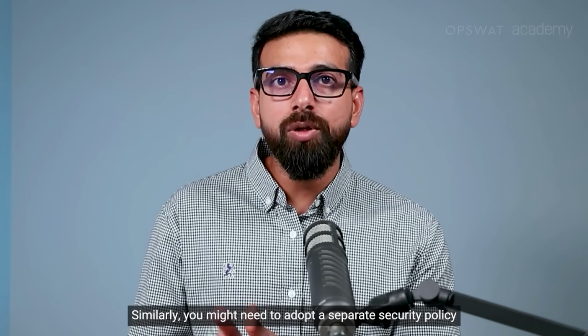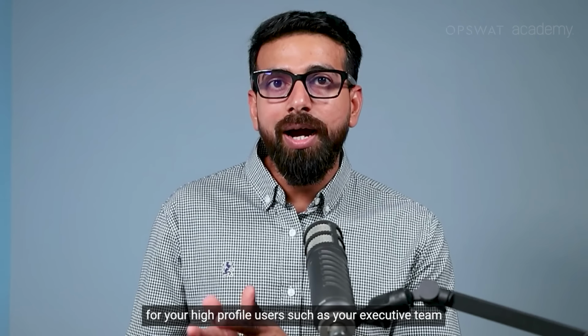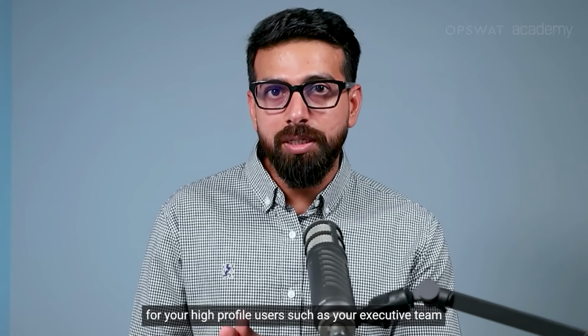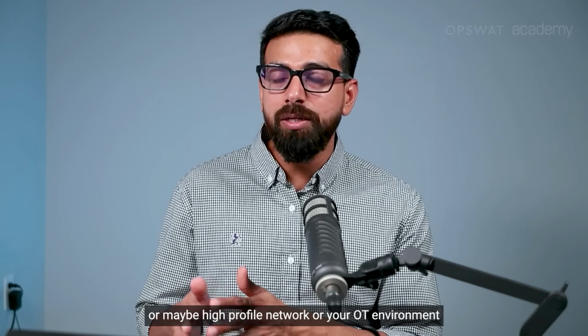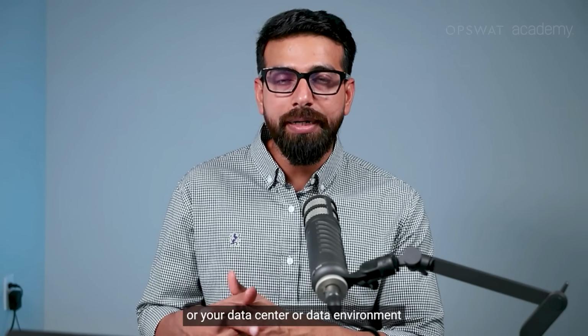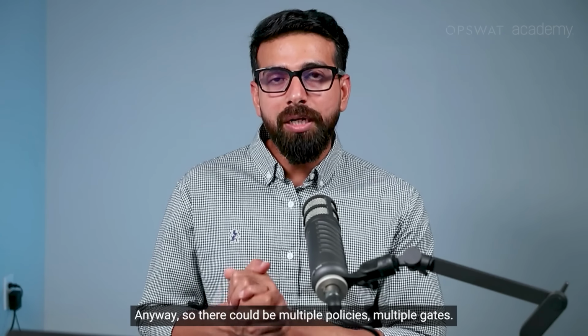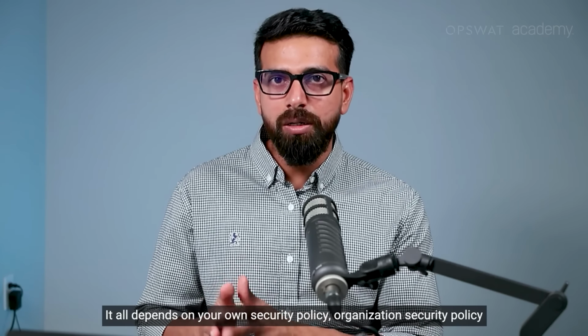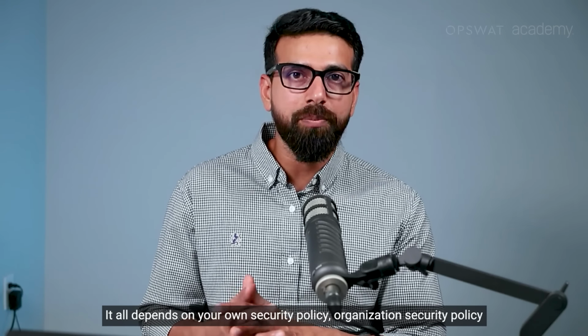Similarly, you might need to adopt a separate security policy for your high profile users, such as your executive team, or maybe a high profile network, let's say your OT environment or your data center. Anyway, there could be multiple policies, multiple gates. It all depends on your own organization's security policy.